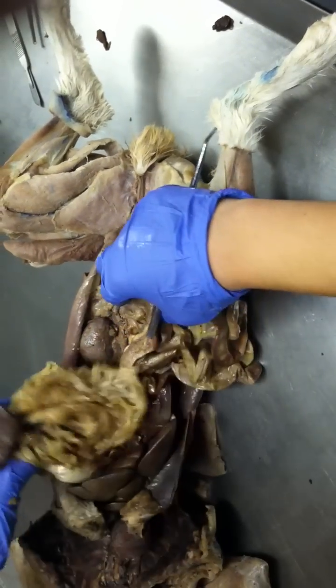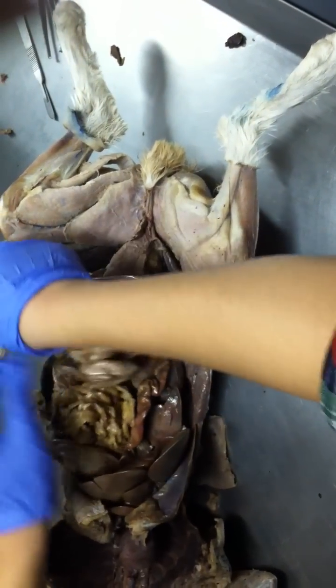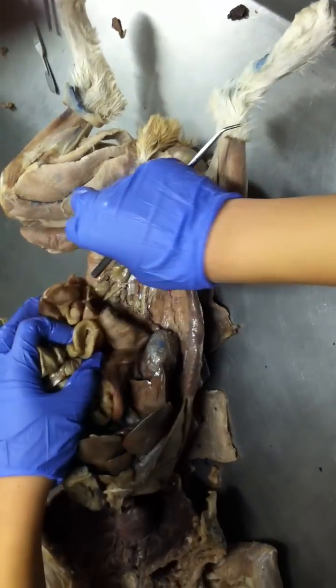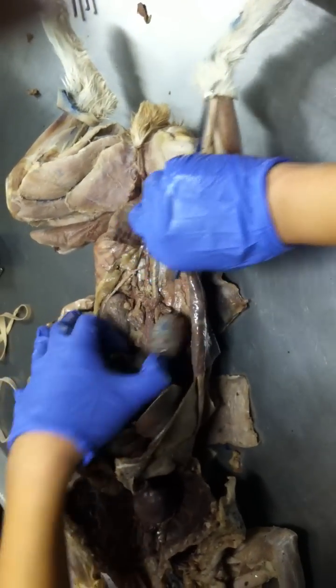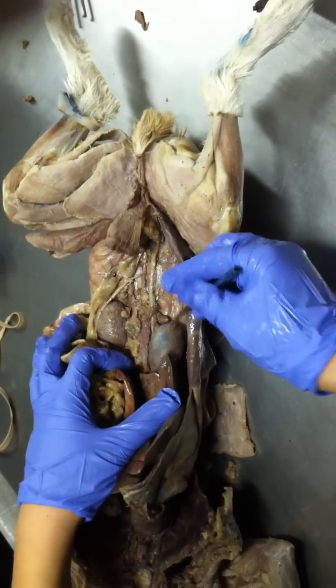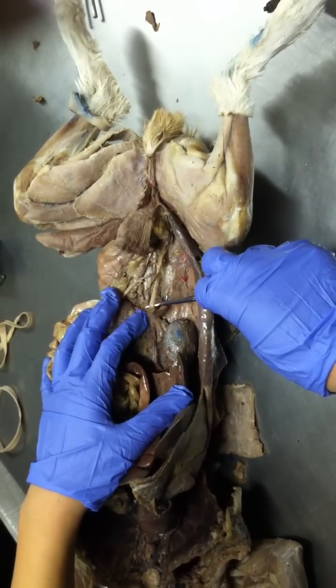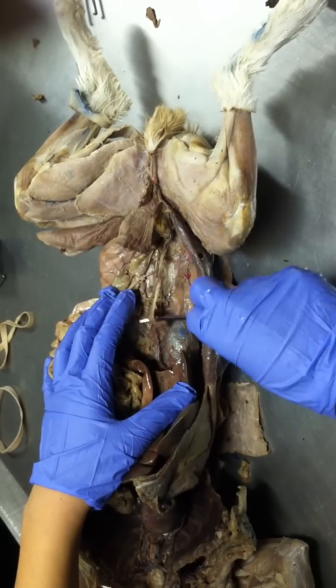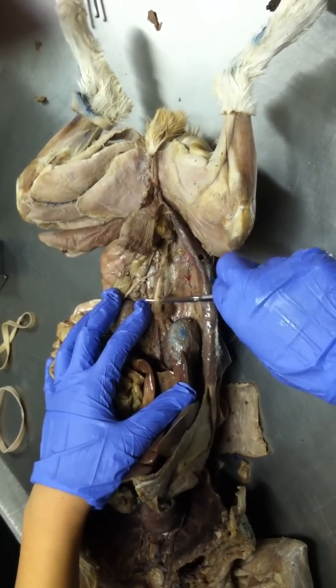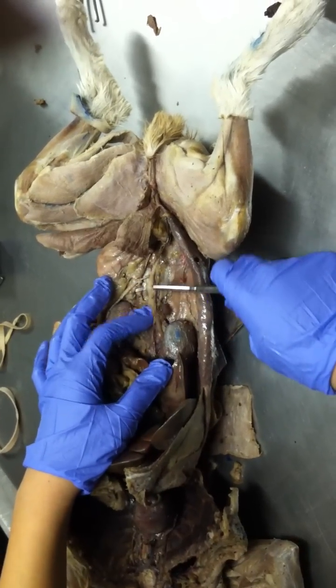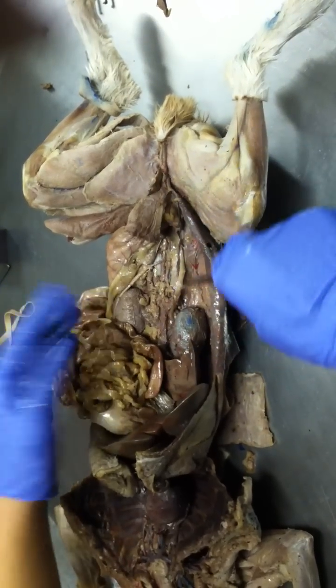All right, moving on. Since we're down here anyway, do you guys remember what this was? It's the kidneys. The white tube coming out of it is the ureter. It contains what? Urine. Yeah, okay. I could ask you, because it flows through it.